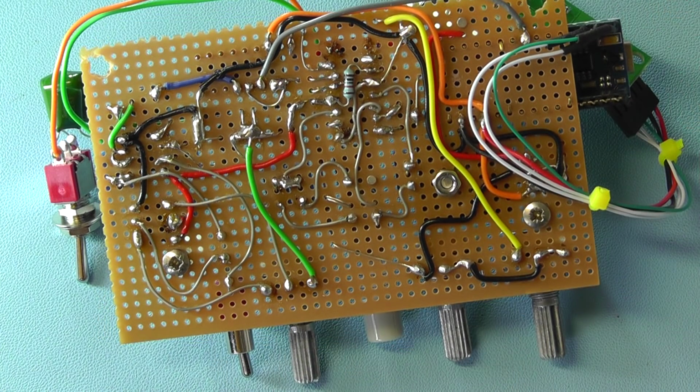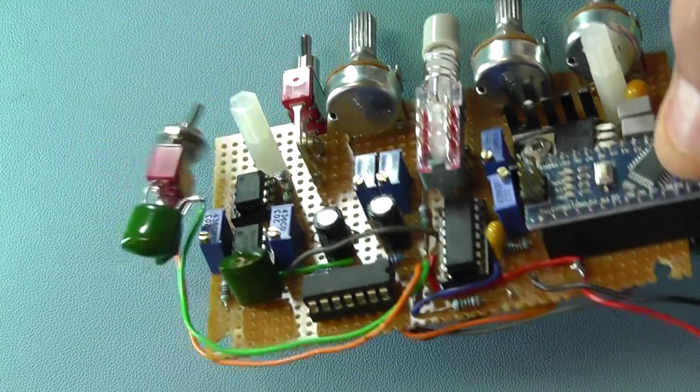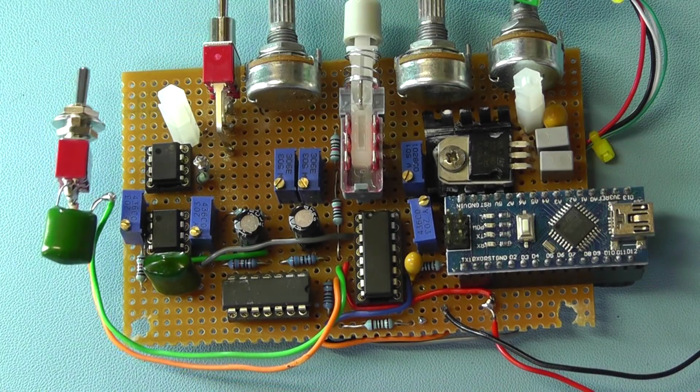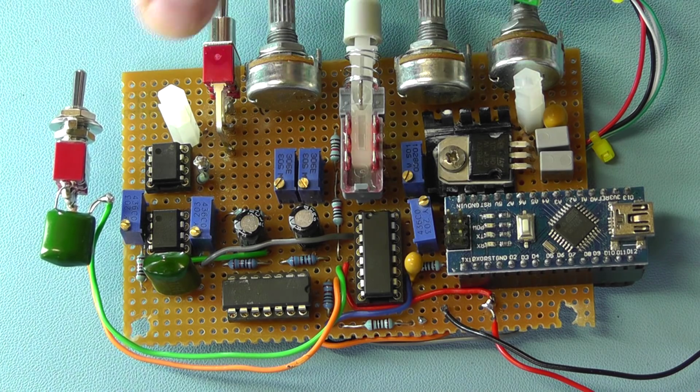I actually have positioned one of the resistors on the bottom of the board, just for convenience really. Okay, well there we are. So what we'll do now is I'll put the display back on the spacing fixings there, and we'll just test and see if it's working correctly.